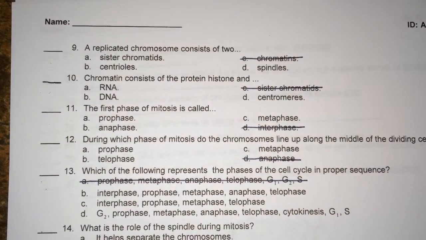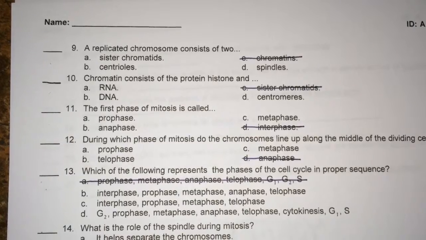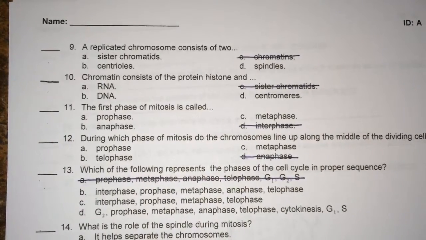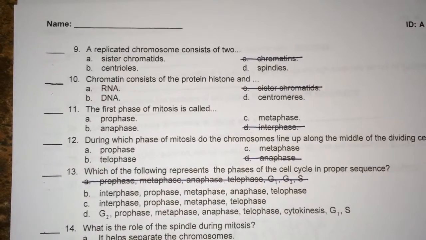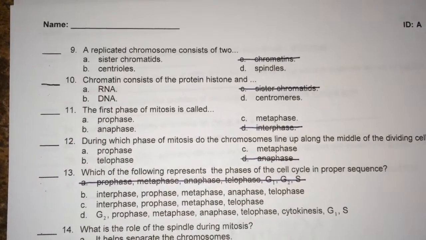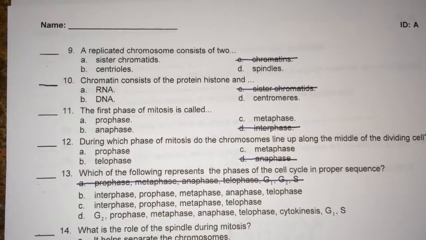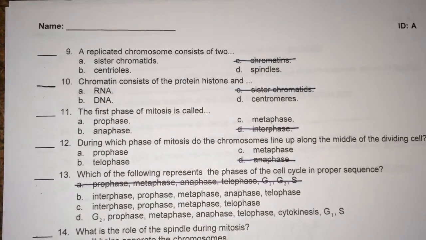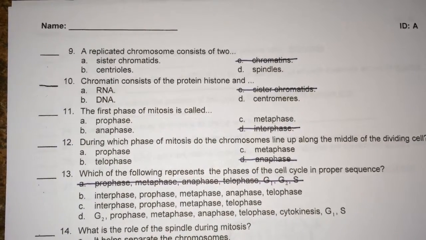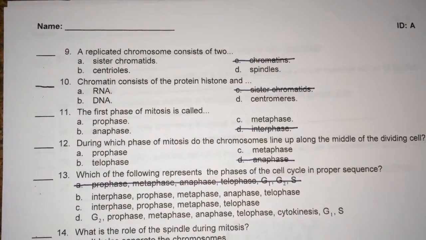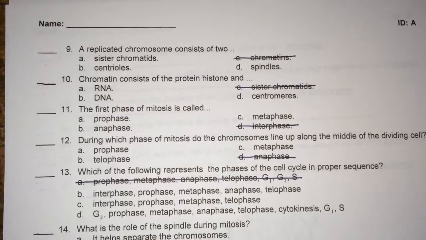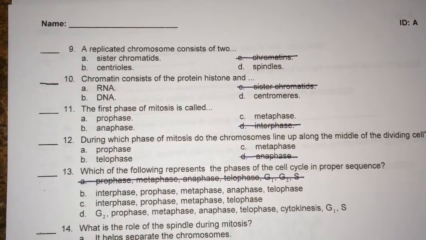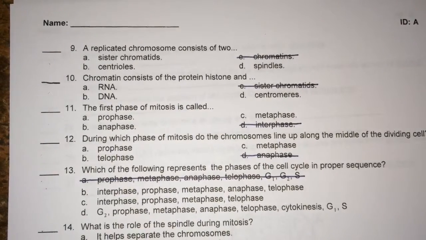Number 9, a replicated chromosome consists of 2 A, sister chromatids, B, centrioles, or D, spindles. Number 10, chromatin consists of the protein histone and A, RNA, B, DNA, or D, centromeres.